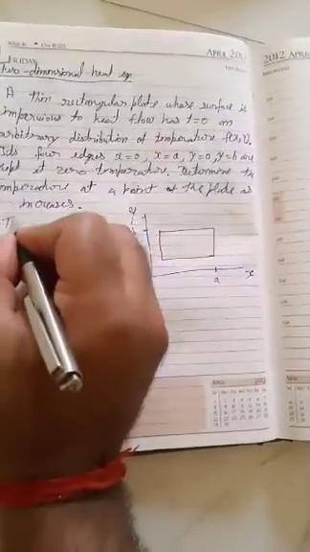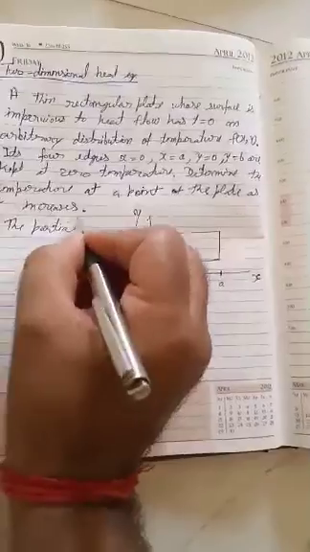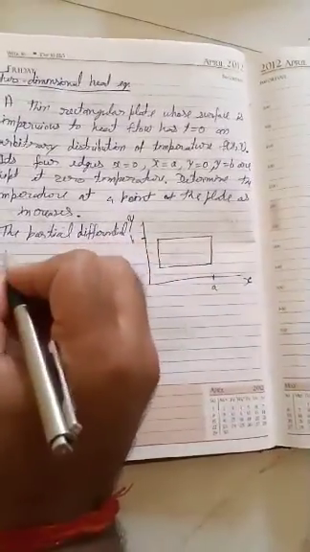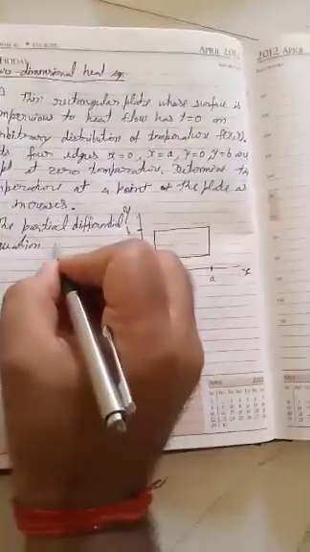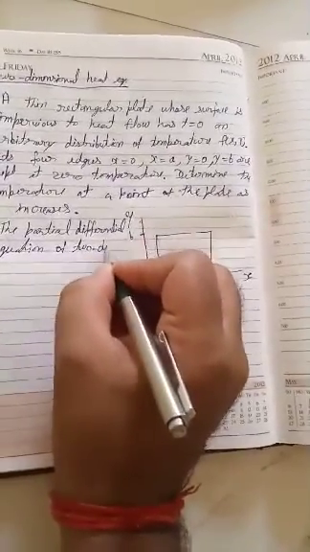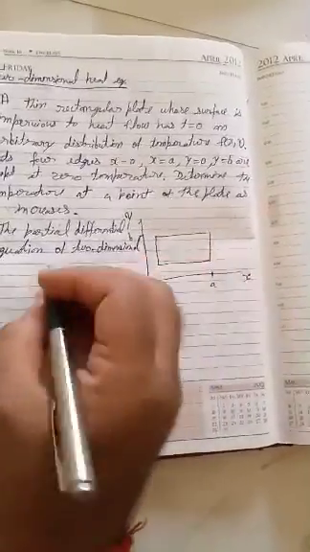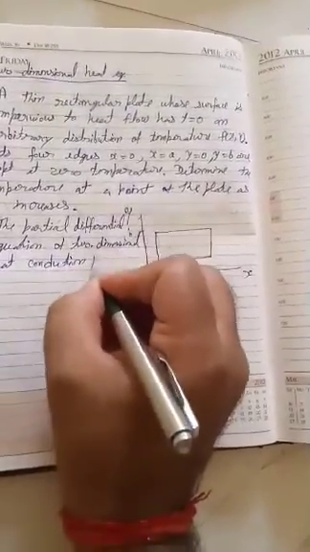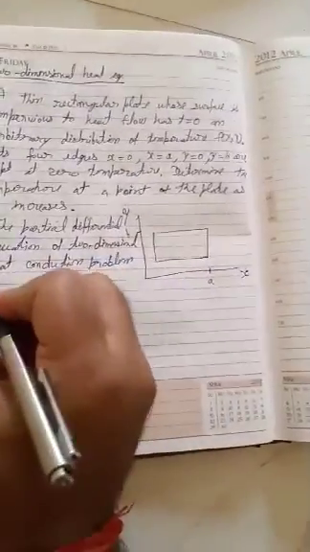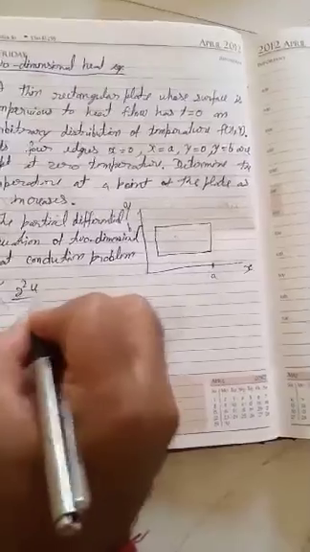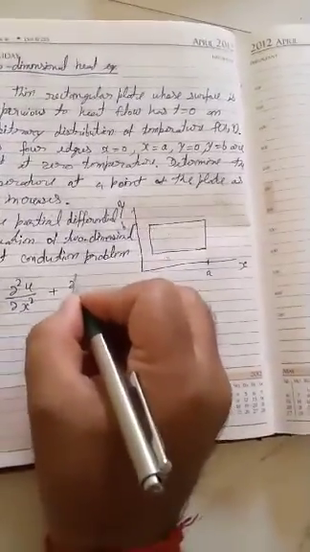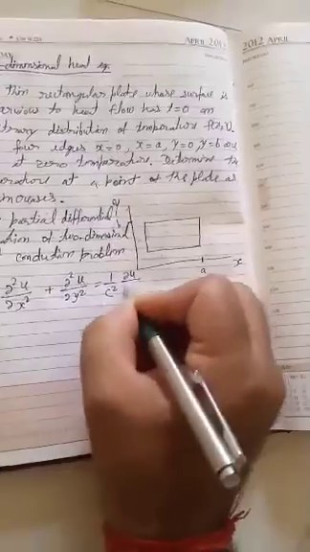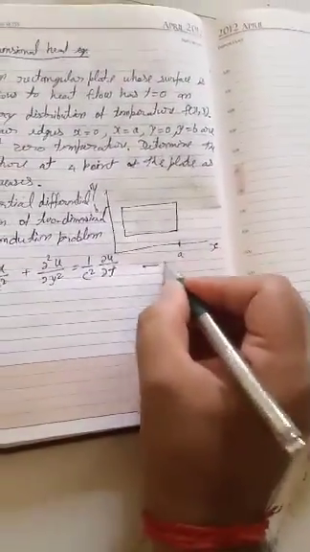So the partial differential equation of the two-dimensional heat conduction problem is del 2u over del x square plus del 2u over del y square, and this will be 1 upon c square del u over del t. This will be equation number 1.